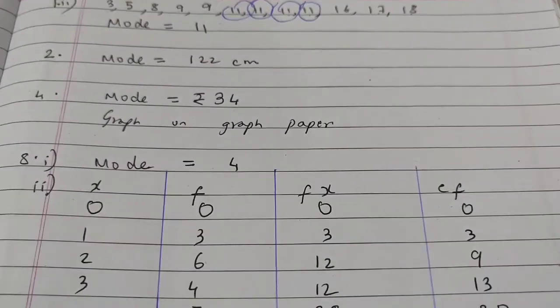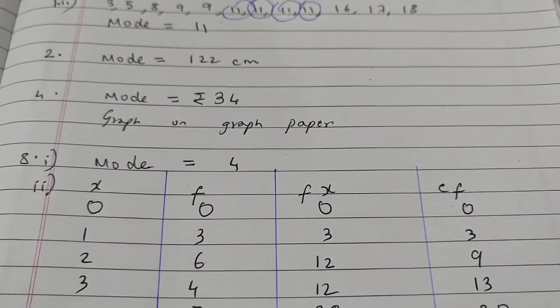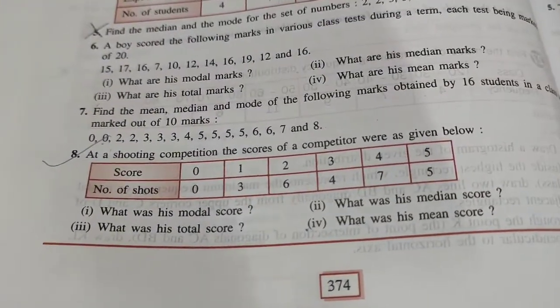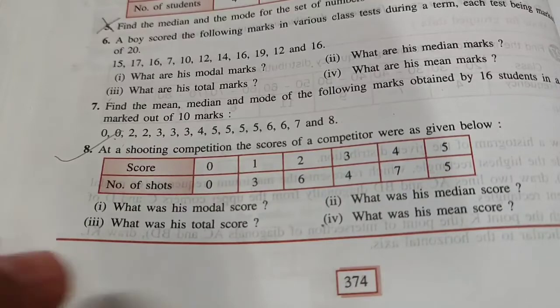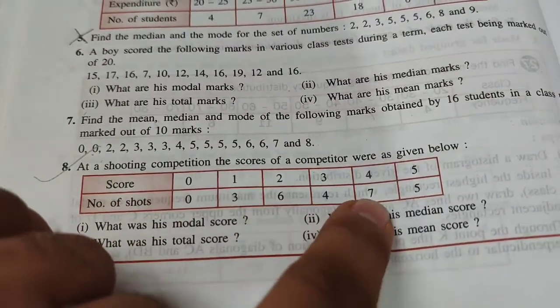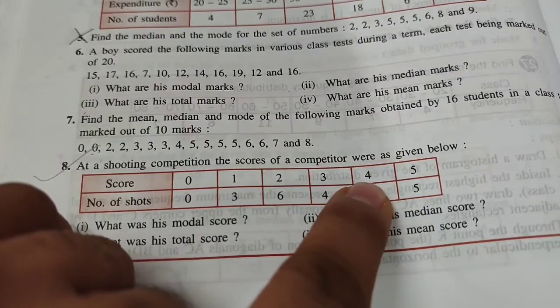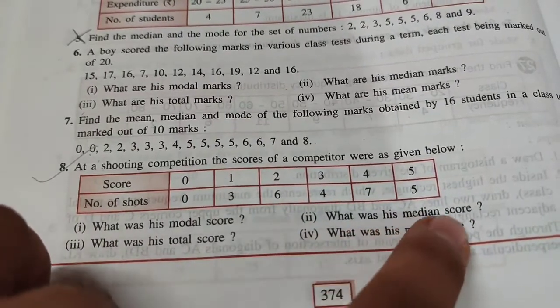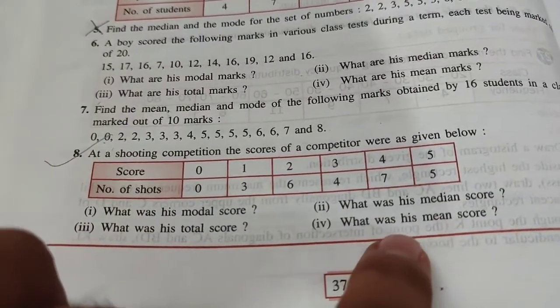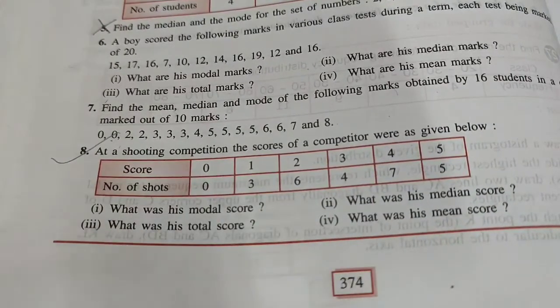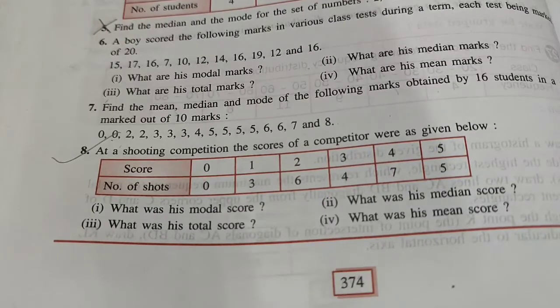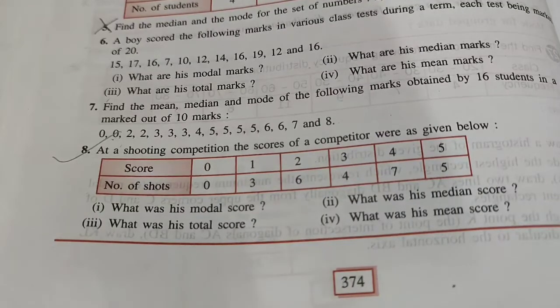Next question is the 8th one. Some data is given, tabulated but not grouped. What is his modal score? The mode. Well, the highest frequency is 7, so answer is 4. Mode is 4. What is his median score? How do we find median again? Median was some middle of the data, the middle journey of the data. And did we have step deviation method in median? No, that was in mean. Don't get confused between all the different terms. This is ungrouped data, tabulated. So what is the method to do that?